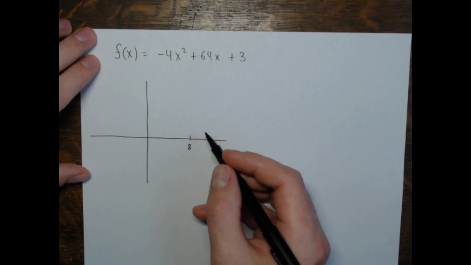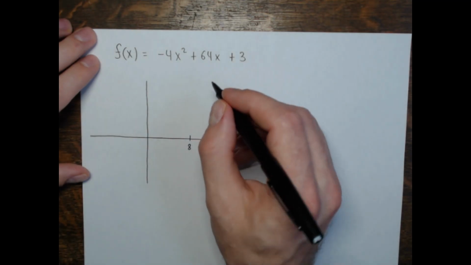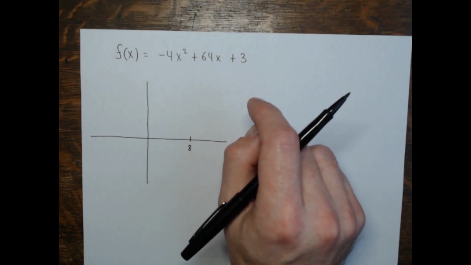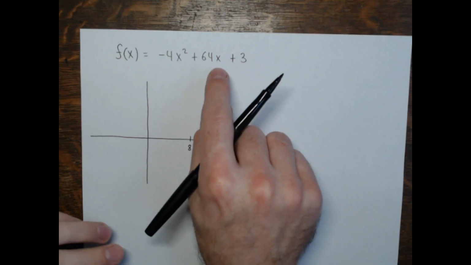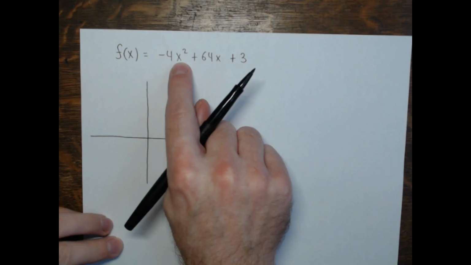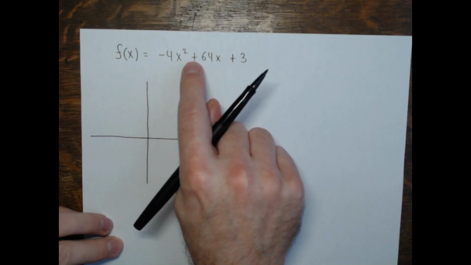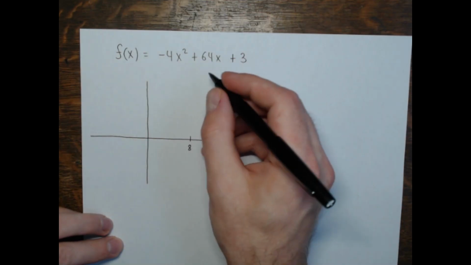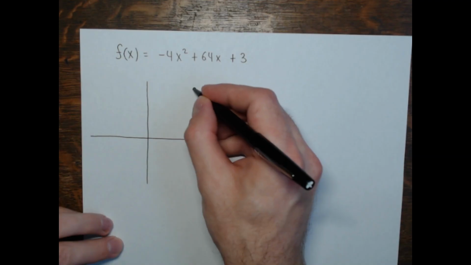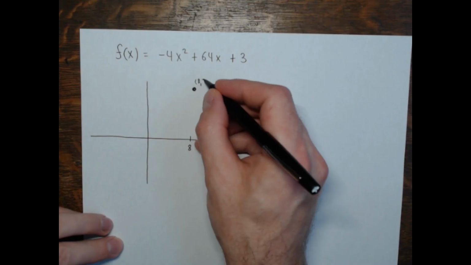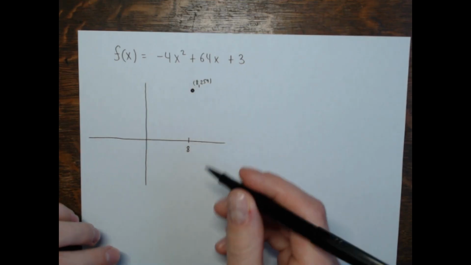So the vertex would be at positive 8. And then, if I plug that in, you don't need to though, this would be negative 4 64s plus 8 64s would be 4 64s, which would be 256 plus 3. It's really high. It's 259, right? So it's like 8, 259. You didn't really need to find this.